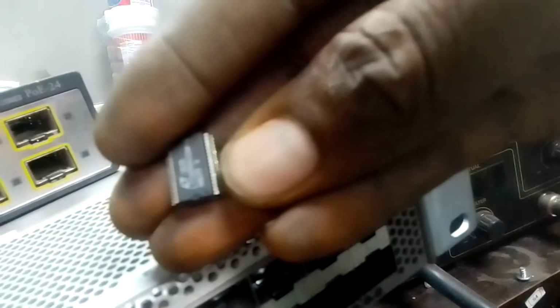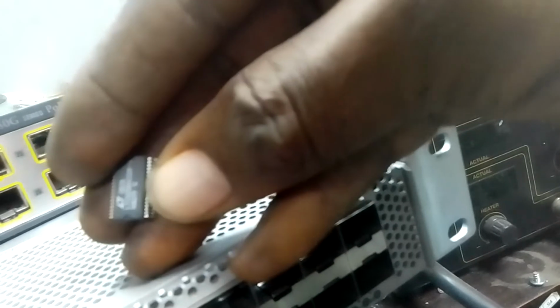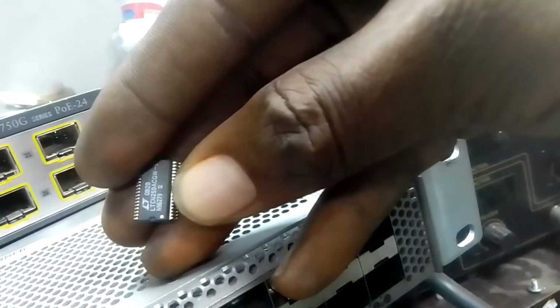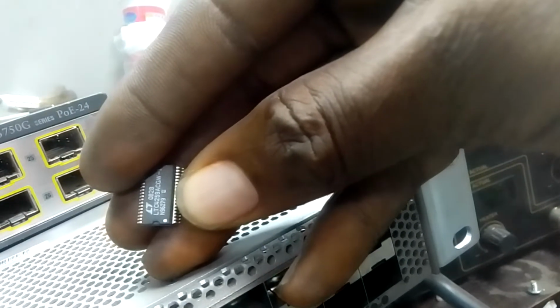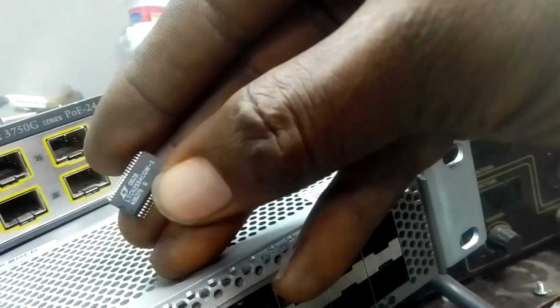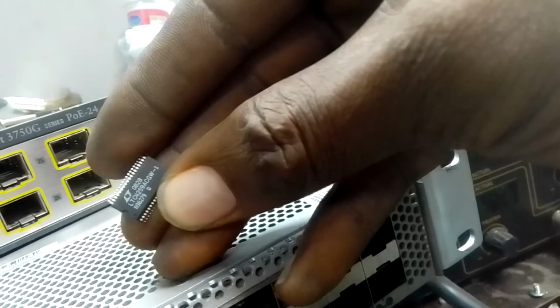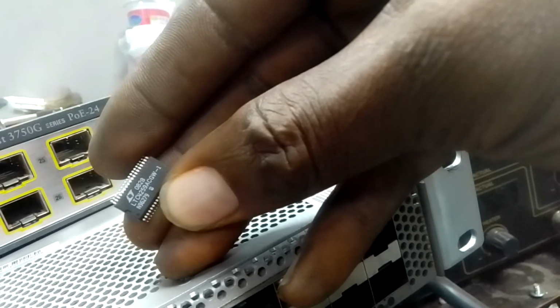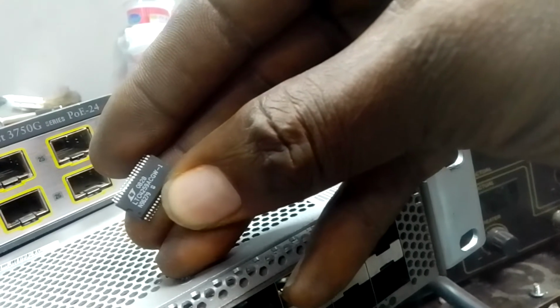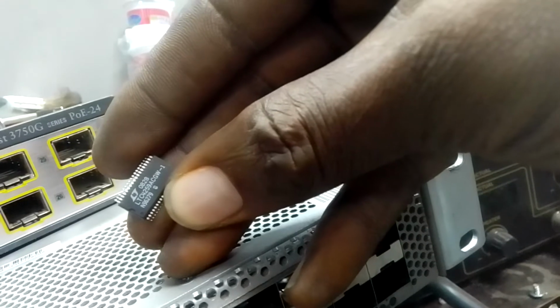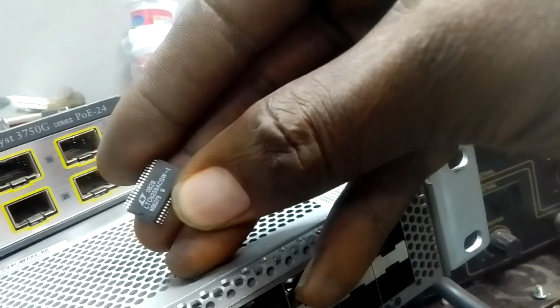Look at the IC here. Okay, look at the IC. You see the IC? This is the IC that is misbehaving. This is the IC behind this problem. This IC is in charge of PoE. So when it's not coming, when it's showing that amber light at PoE, just know that this IC has a problem.